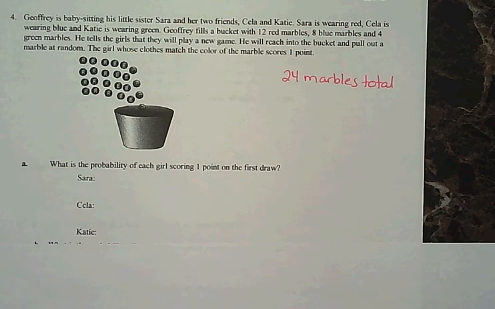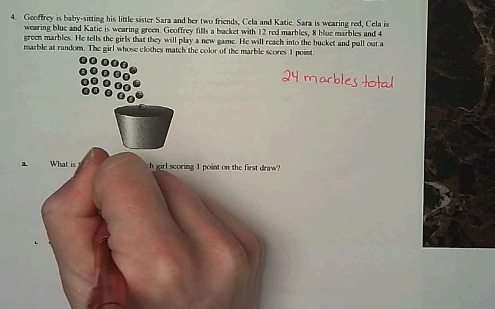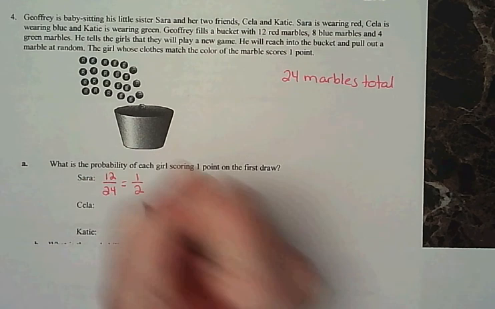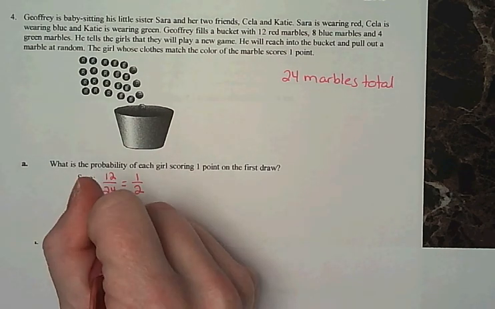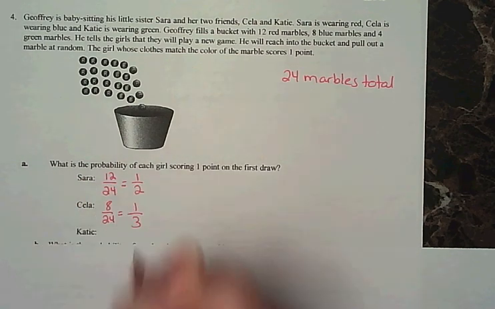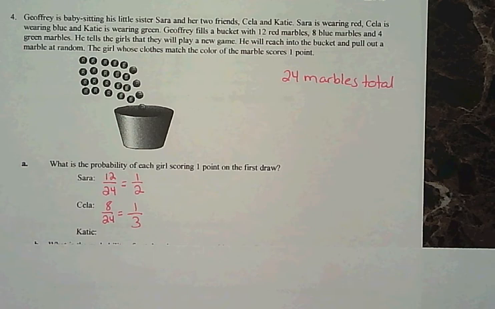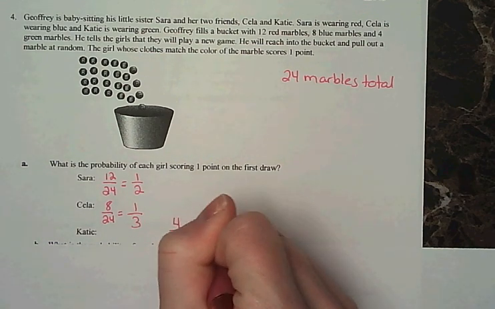Well, we could see for Sarah, Sarah's wearing red. So Sarah is 12 out of 24, which is 1/2. What about Seela? Seela is 8 out of 24, which is 1/3. And what about Katie? Katie is 4 out of 24, which is the same as 1/6.